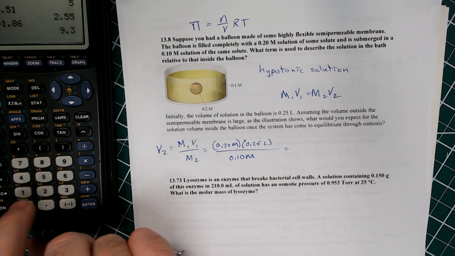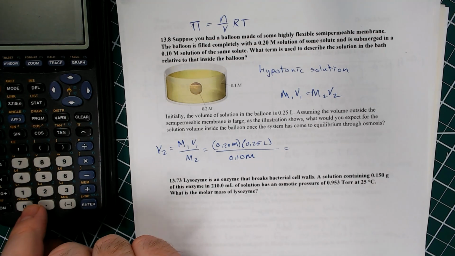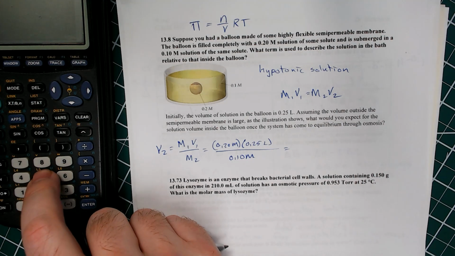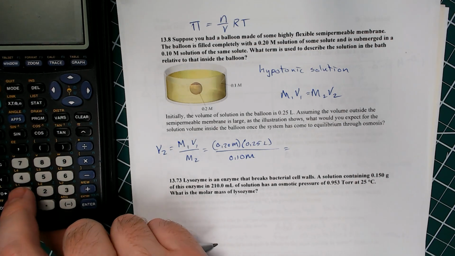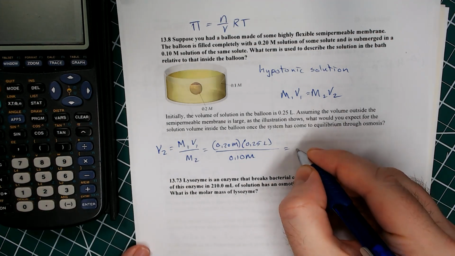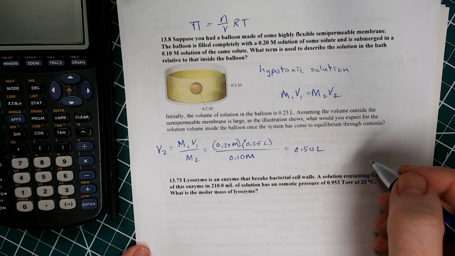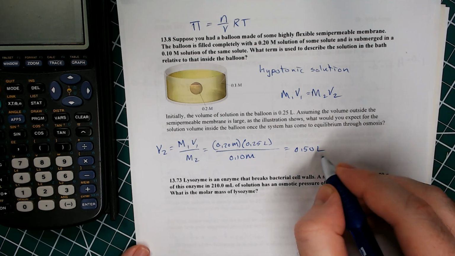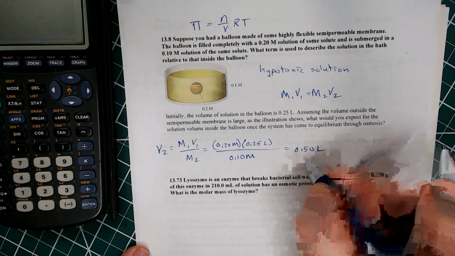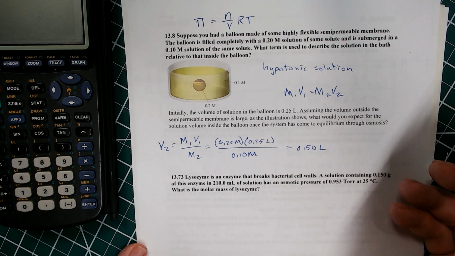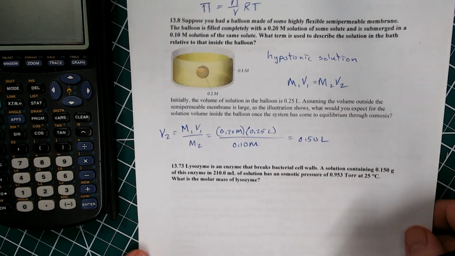Now, I hardly even need to do this calculation, but we'll go ahead and do it. 0.2 times 0.25, and then we'll divide that by 0.1. And of course, we get 0.50 liters. Molarity cancels out. So 0.50 liters. So that object will swell to double its original size.